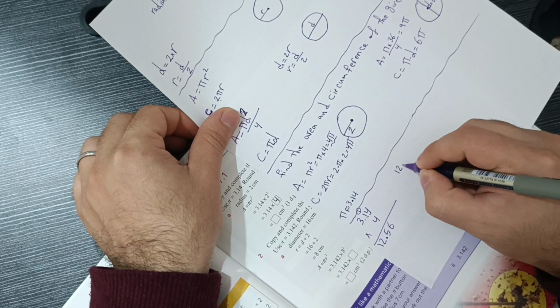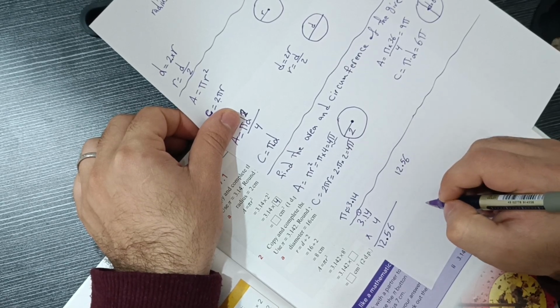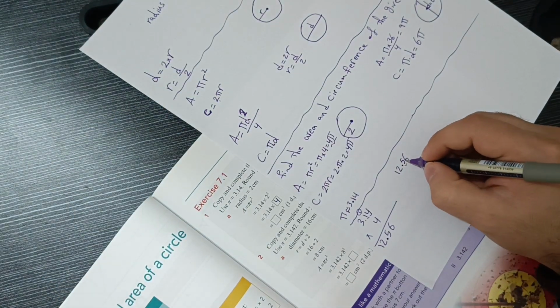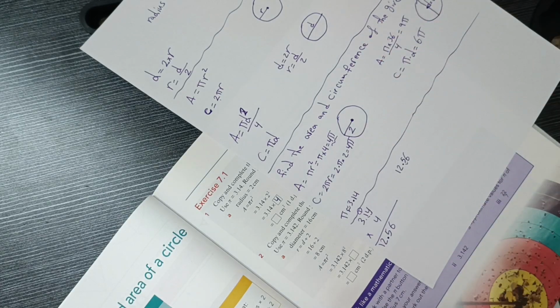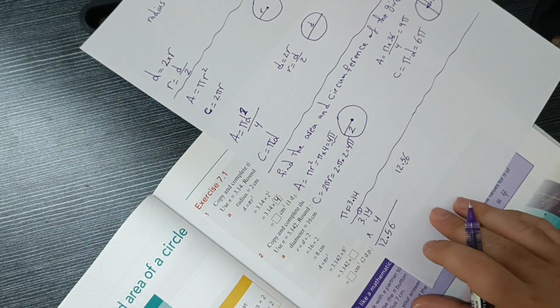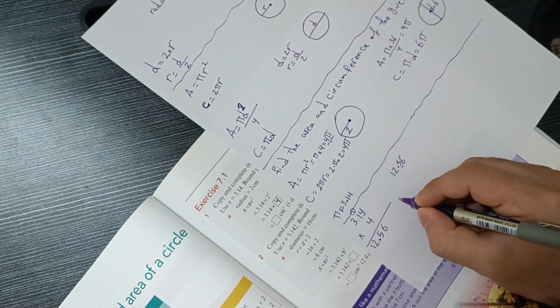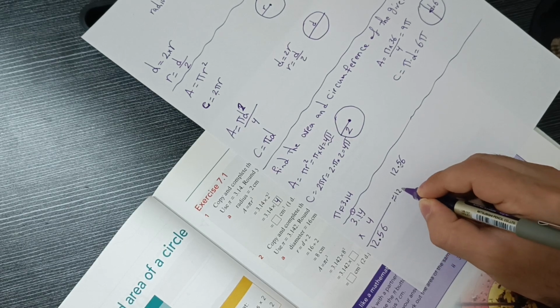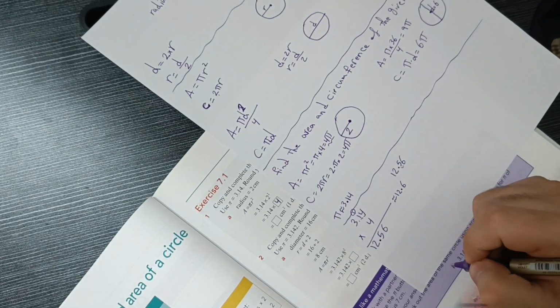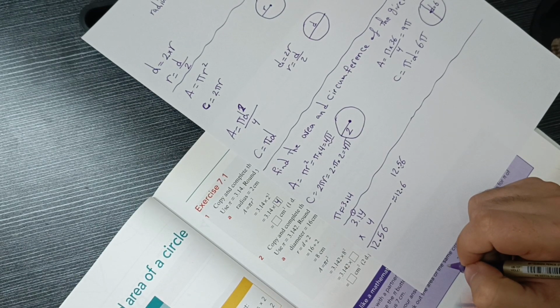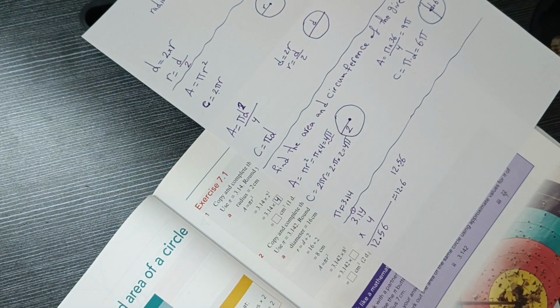Look, 12.56. The first decimal place is here, 5. Take a look at the right digit, it's 6. So we are going to round it up and it's going to become 12.6. Perfect. That is the result of this question.